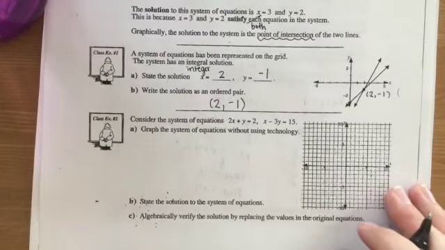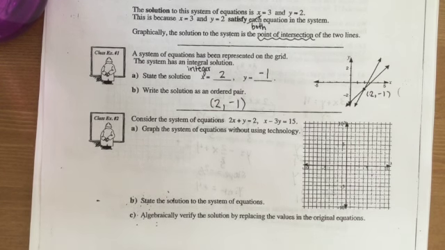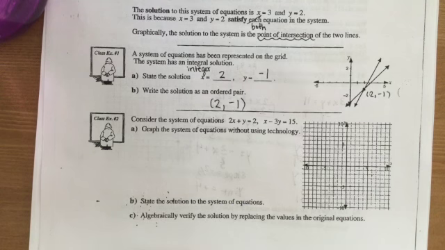Okay. Here's another one for us. Graph the system of equations without using technology. 2x plus y equals 2. x minus 3y equals 15. Again, I'm back to the point where I can't graph anything unless it's in the form y equals mx plus b. So I'm going to go to that form first, and then I'm going to graph them, and then on the next page we get to use our calculator.